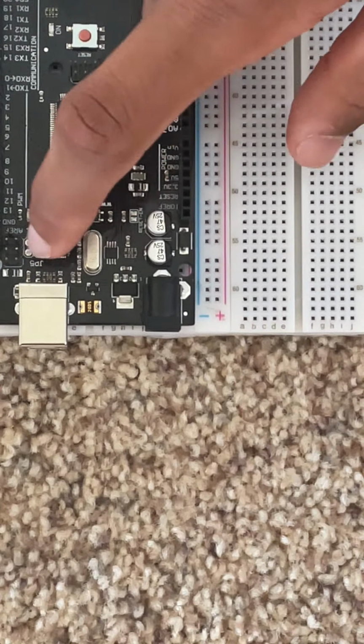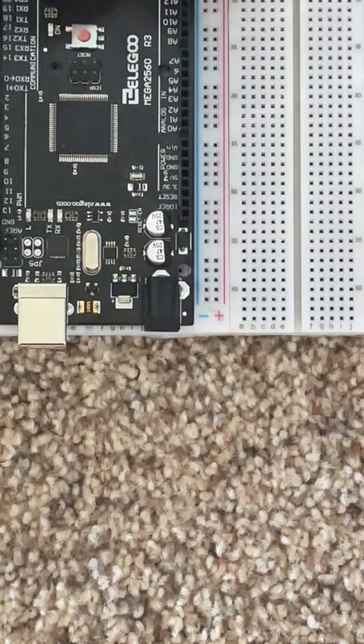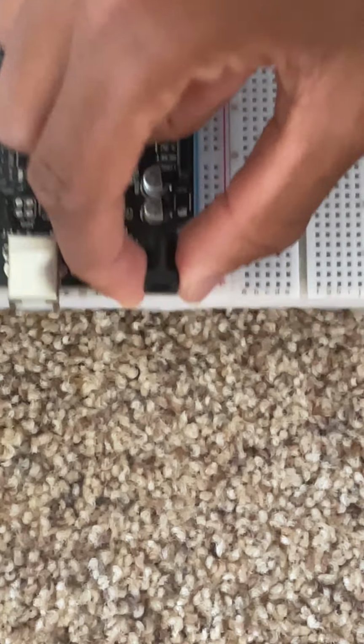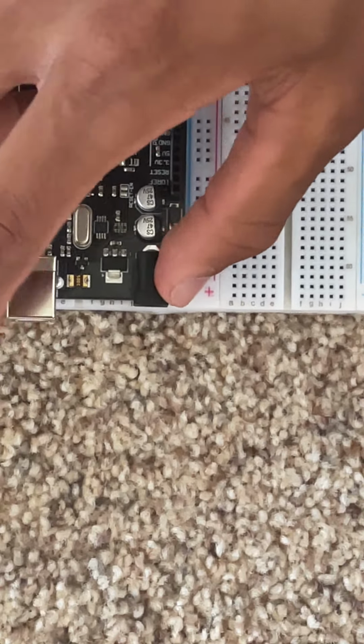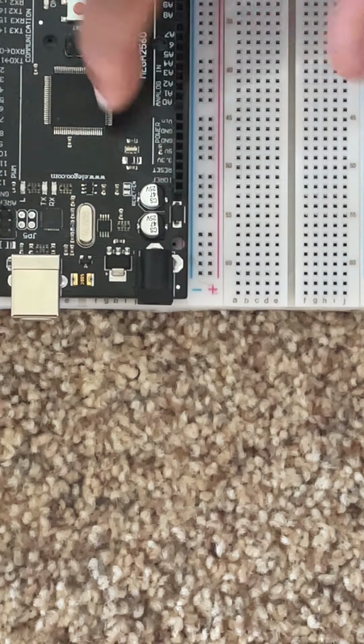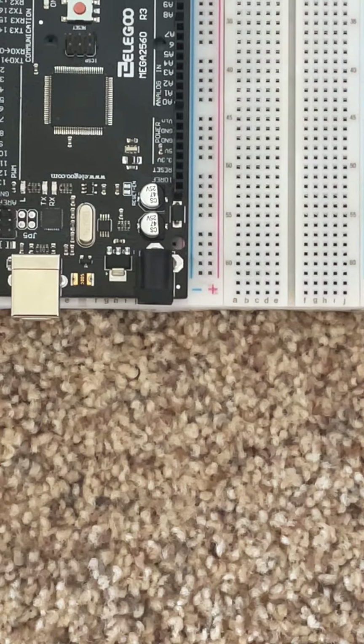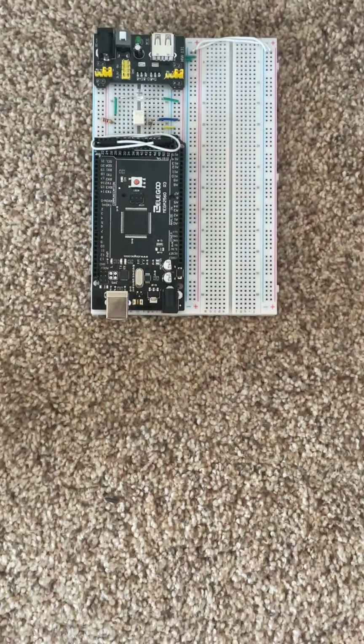And now this is the voltage regulator. There are voltage regulators here. Now this is the DC power jack, and this is a USB jack. And then here we have some capacitors. So now let's take a look at what I have so far.